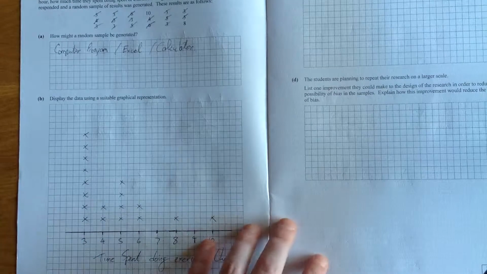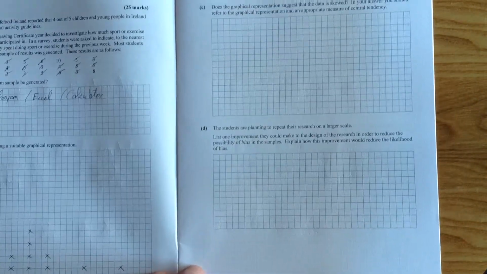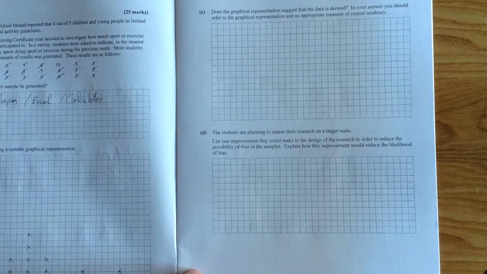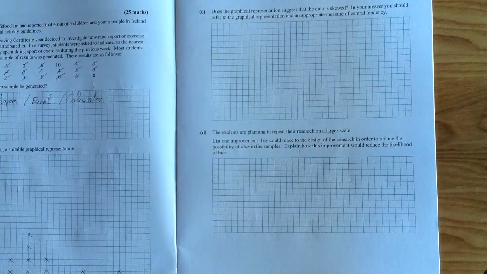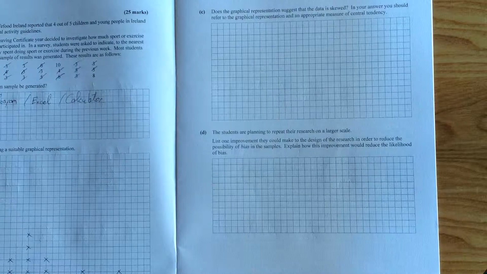Alright? So then the next question says, I'm going to try my best here in the video using the camera to kind of keep this data as well, right? But it's kind of limiting my room. But anyway, does the graphical representation suggest that the data is skewed? In your answer, you should refer to the graphical representation and an appropriate measure of tendency.